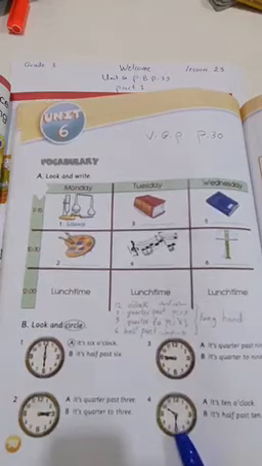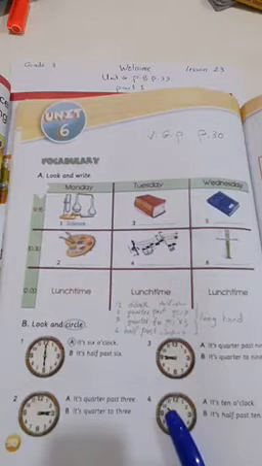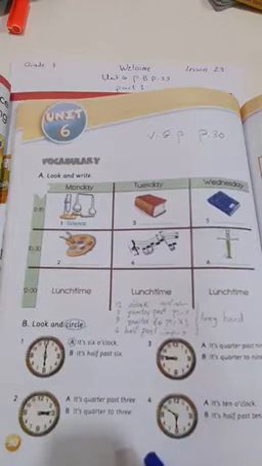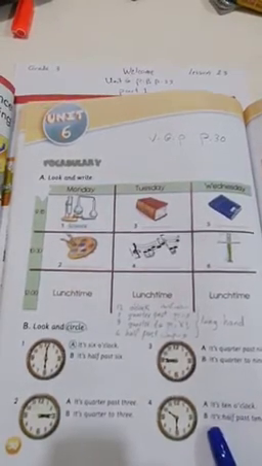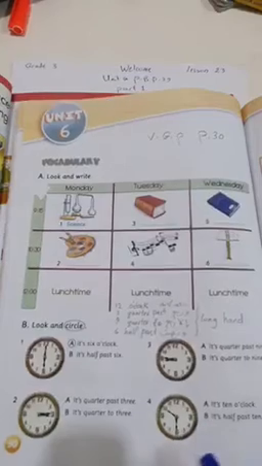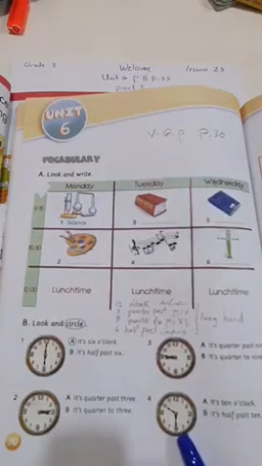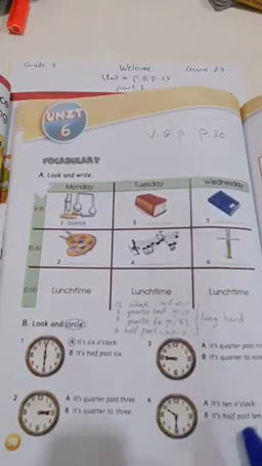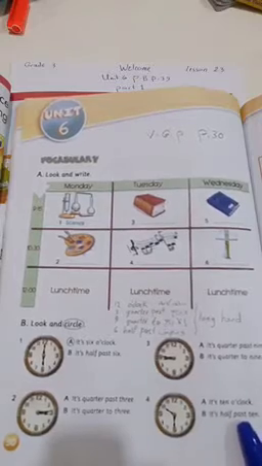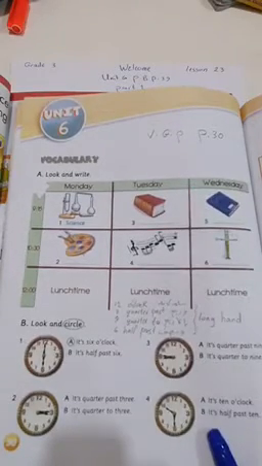Number 4, the long hand on 6 and the short hand between 9 and 10. بين التسعة والعشرة. Is it 10 o'clock? It's 10 o'clock. Or B, it's half past 10. هذا بقيها لكم. 10 o'clock or half past 10. If the long hand on 6, do we say o'clock or half past? Okay, do it by yourself.